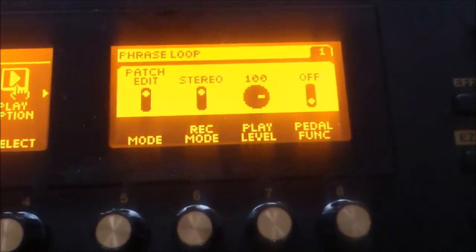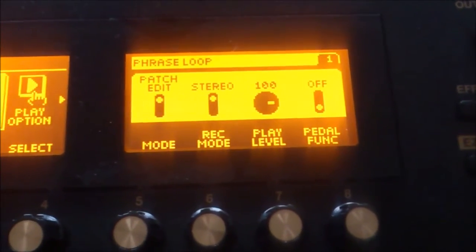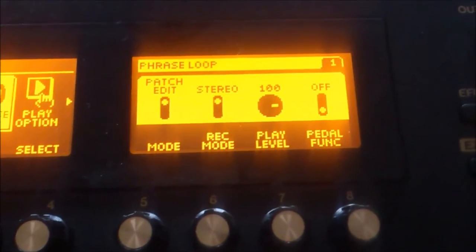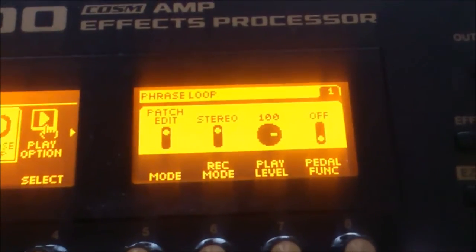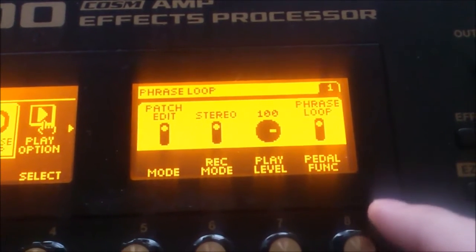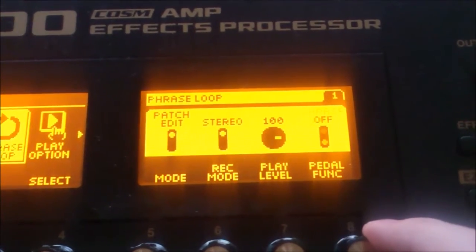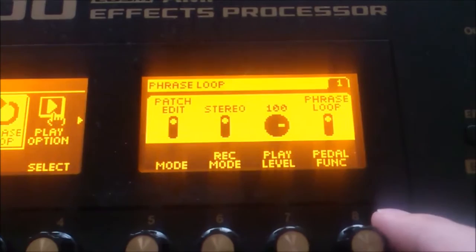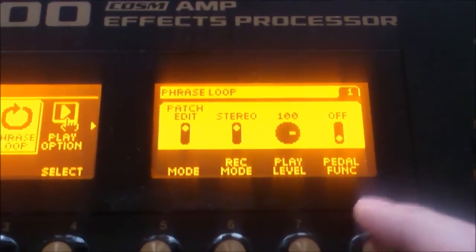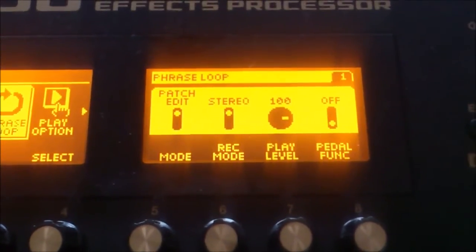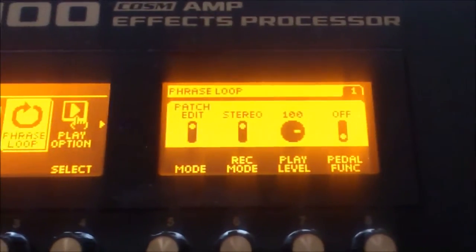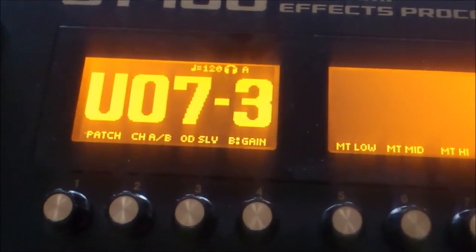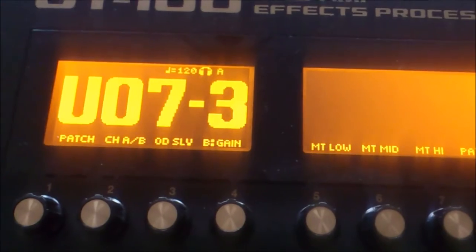And on that other screen you're going to see 4 parameters, but you're only going to take care of the last parameter, the pedal function. On your GT-100, sorry, it might be set to phrase loop. You have to set it to off, otherwise it will just engage the phrase looper in the GT-100. So if you go and set it to off and then exit to the play menu, then now you should be able to assign the phrase loop to the assigns also.